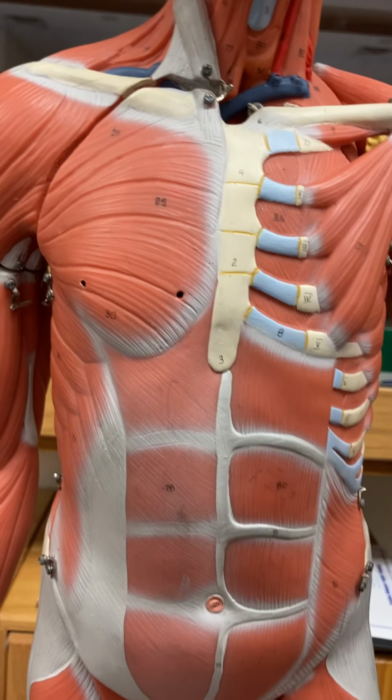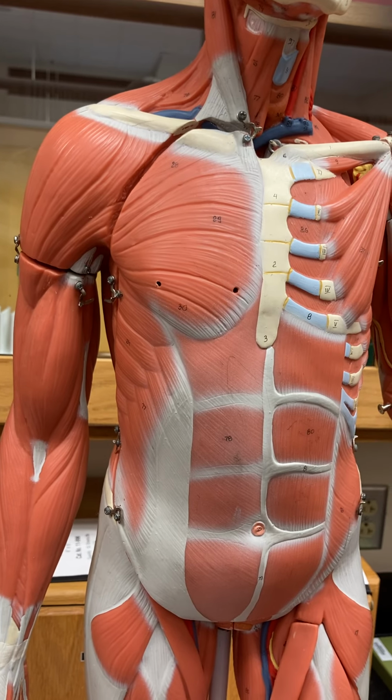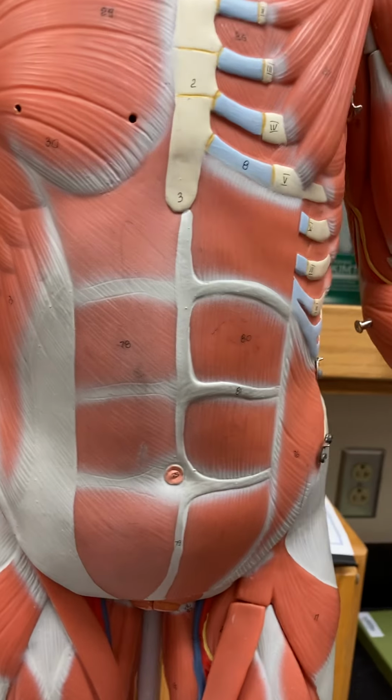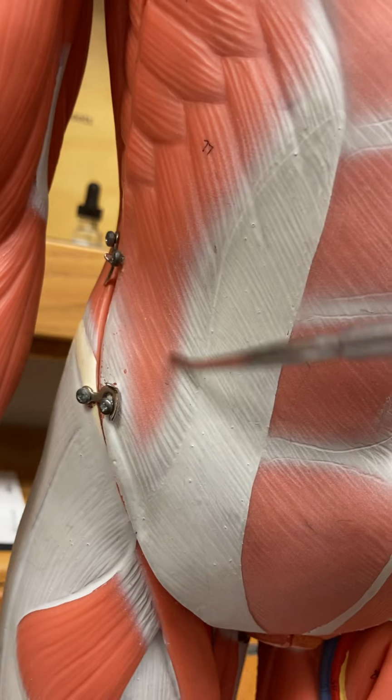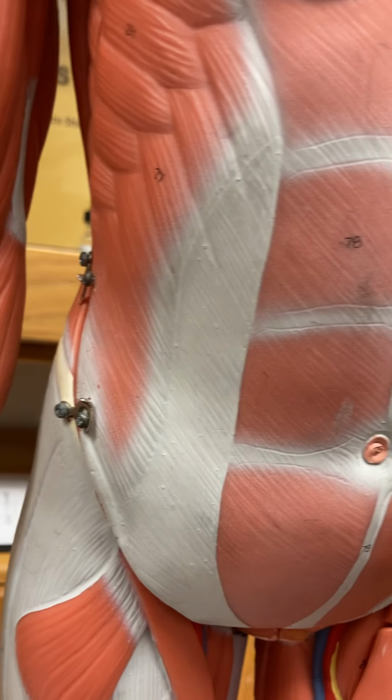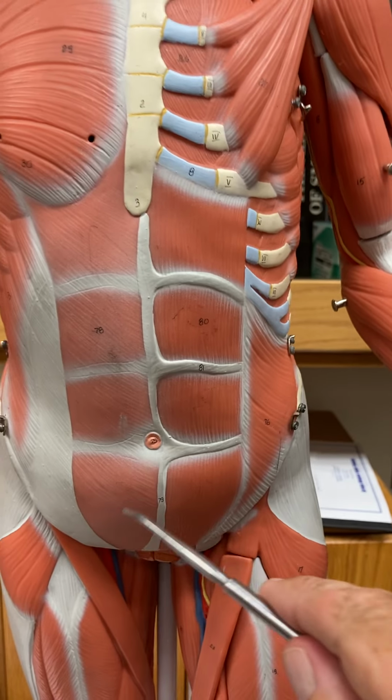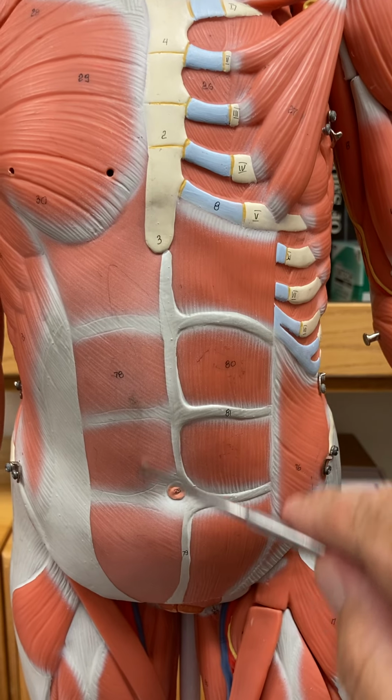Then we move to the abdominal muscles from the front, and we have the external obliques, and they're running at an angle here. Then we have, of course, the rectus abdominis going straight up the abdomen.